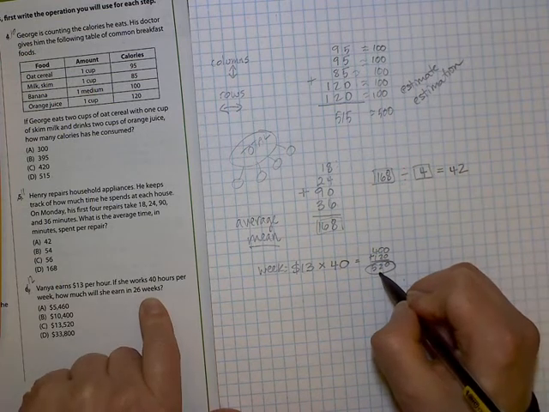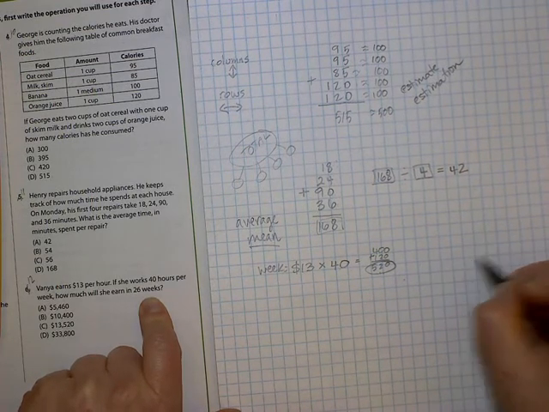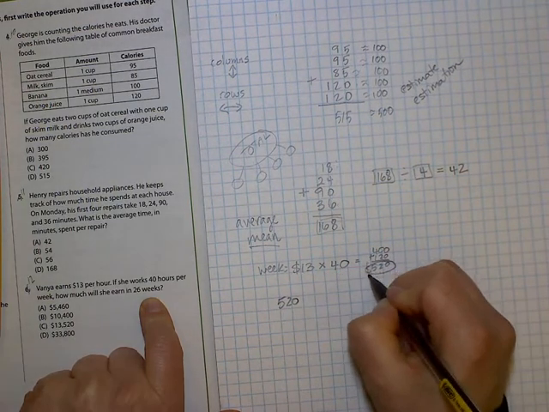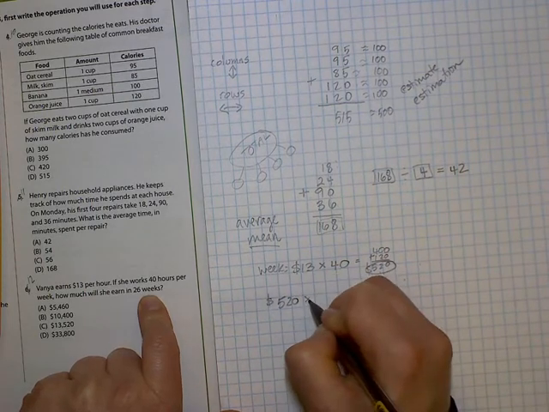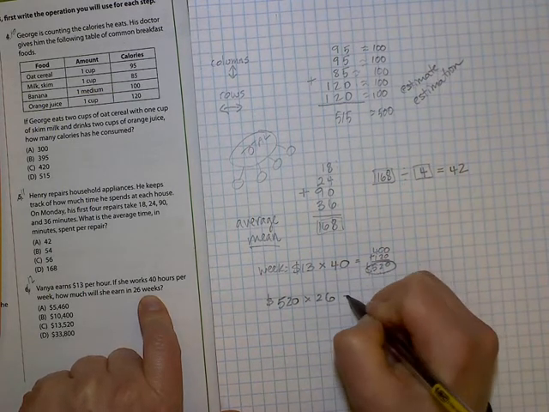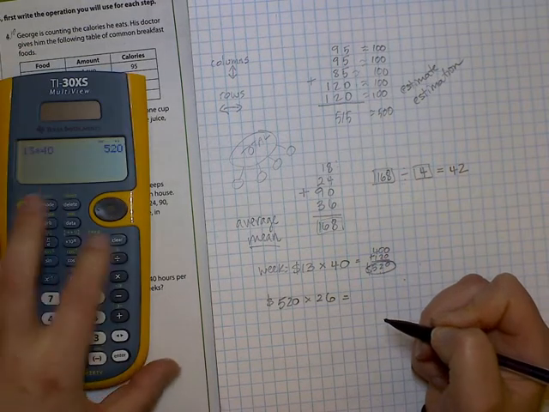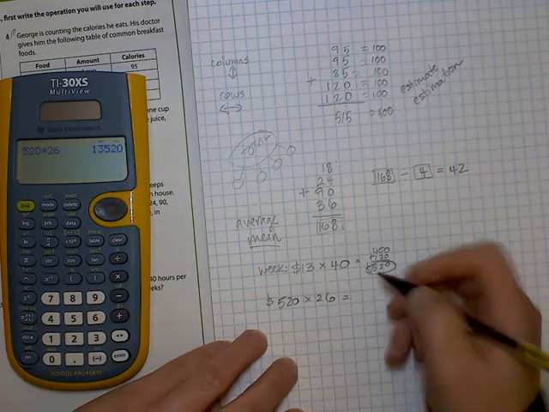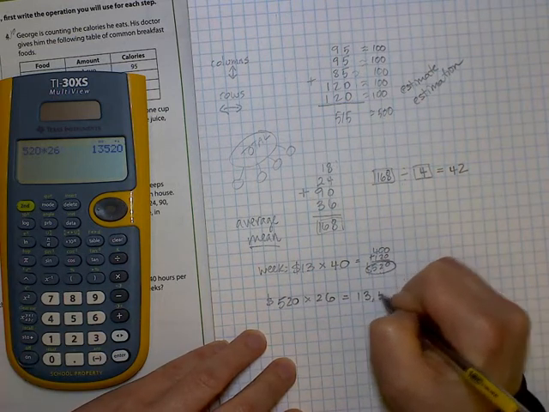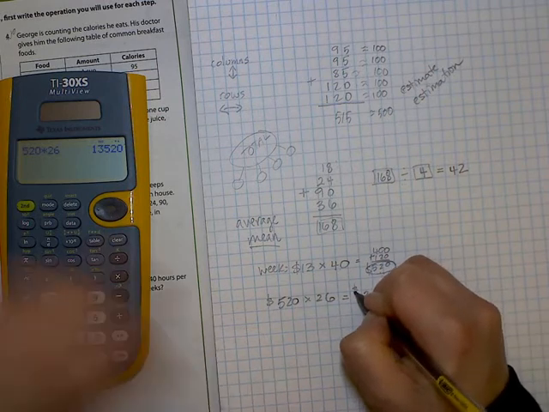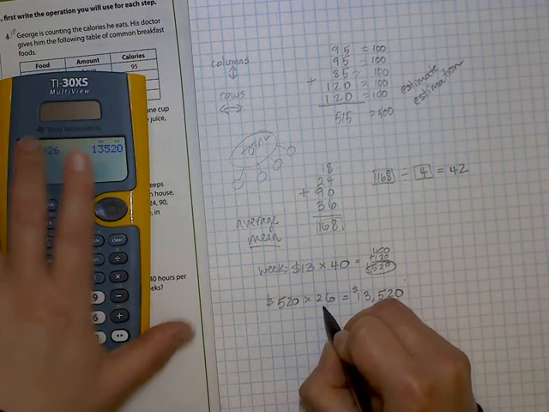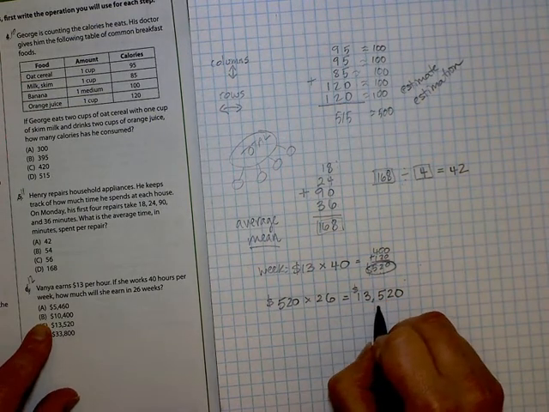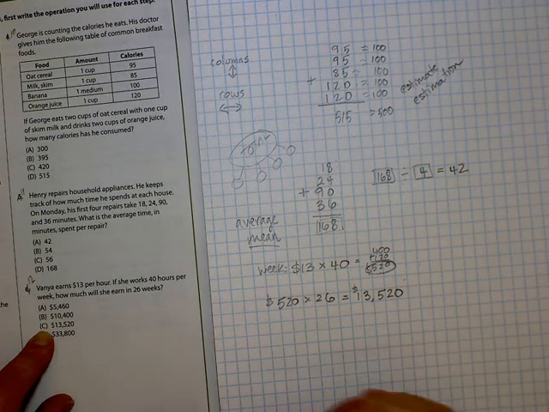So it's $520 per 1 week, but she's going to do this 26 times. So I'm going to take my $520, and this is dollars, times 26 weeks. I'm going to come up with 520 times 26 is going to be 13,520. Double check my numbers on the calculator and see if that is an answer. Let's see. 13,520, yes, and the answer is C.